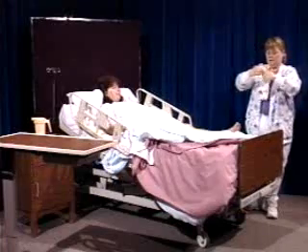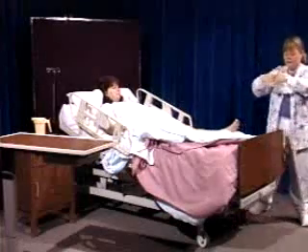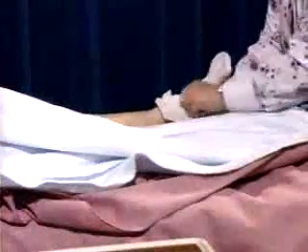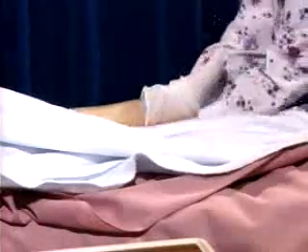Check the stockings periodically during the shift for proper fit. Make sure that they remain wrinkle-free and do not become bunched, creating a tourniquet effect.